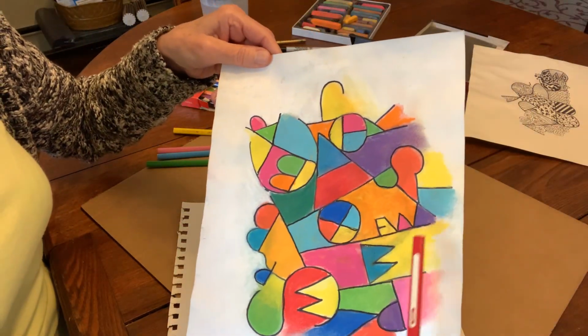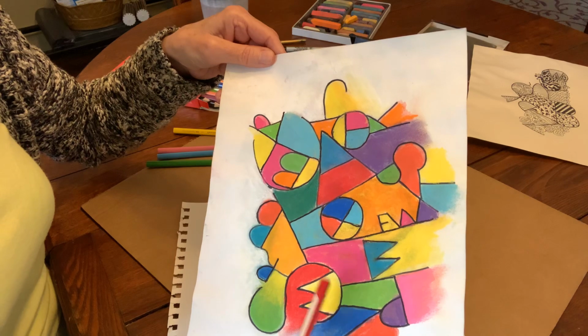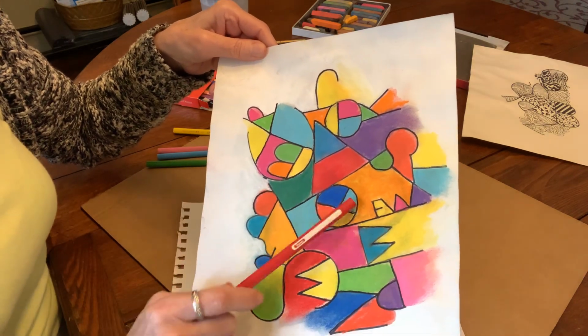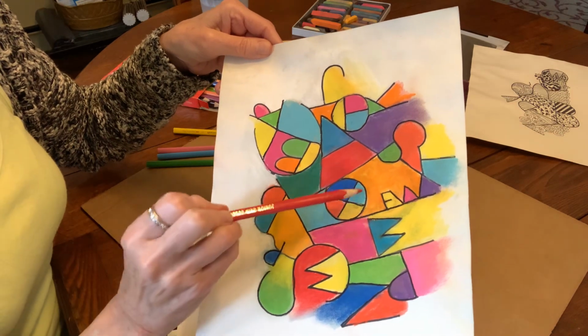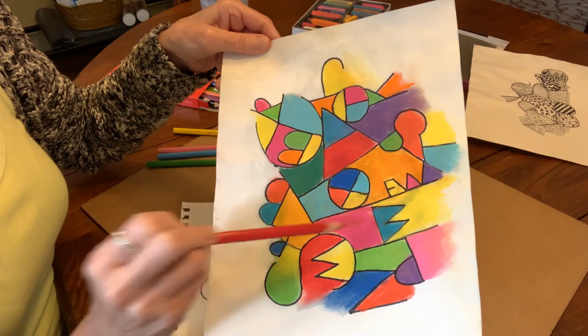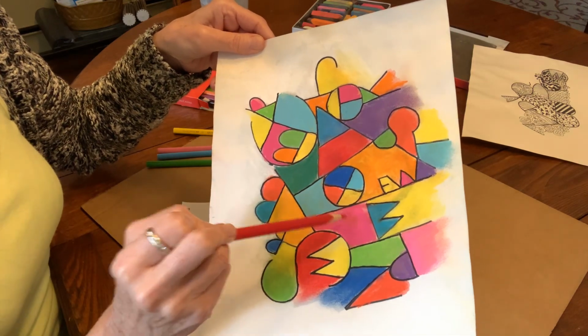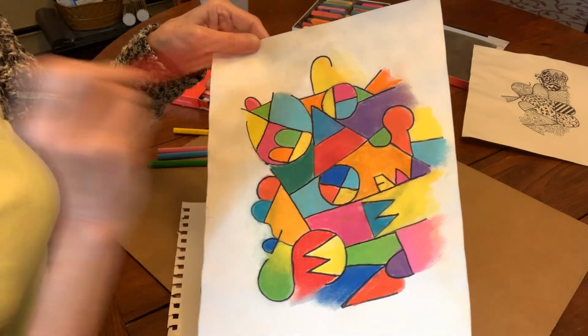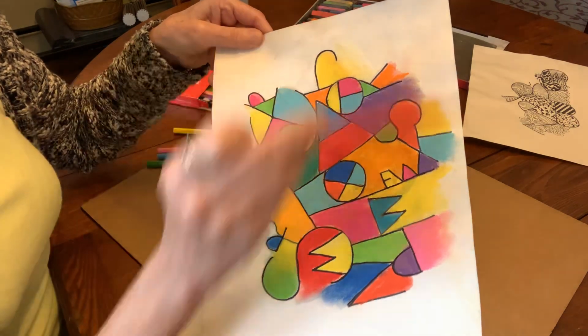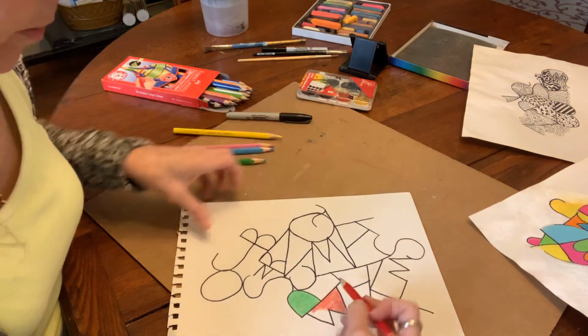I've got yellow here, yellow here, yellow here, yellow here, yellow here. Blue, blue, blue. Notice I've got a little blue and a bigger blue. All right, I've got red and red. So try to move it around. Pink is here, pink is here, pink is here, pink is here. Orange and orange and orange. So you kind of spread the color around.